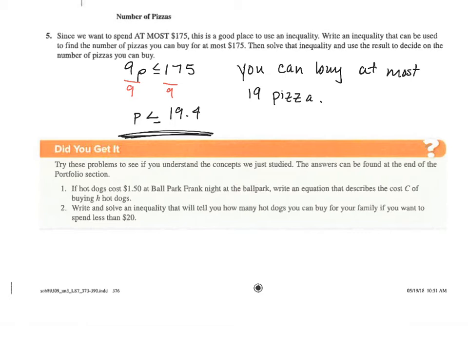So let's try the "Did you get it?" It says if hot dogs cost $1.50 at Ballpark Frank Night at the ballpark, write an equation that describes the cost C of buying H hot dogs. So we could say C is 1.50 times H, the number of hot dogs. And then it wants us to write and solve an inequality that will tell you how many hot dogs you can buy for your family if you want to spend less than $20. So $1.50 H is less than $20.